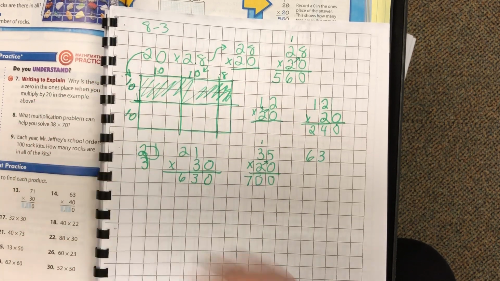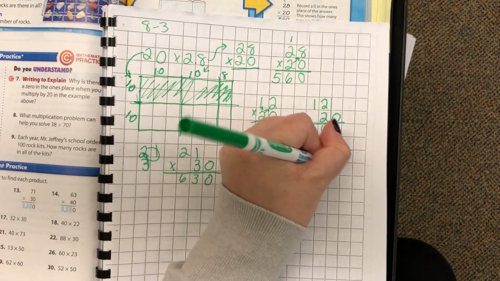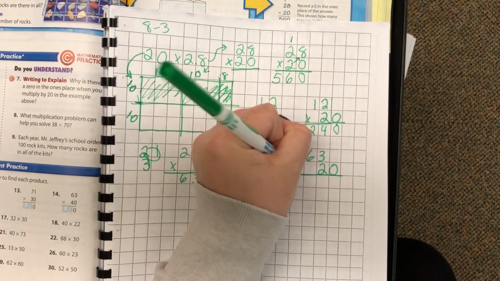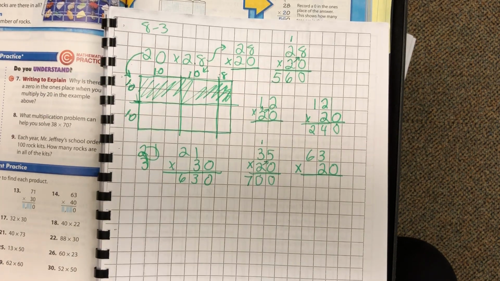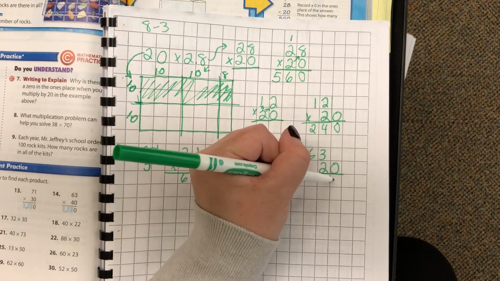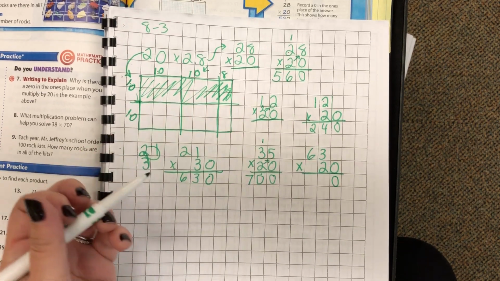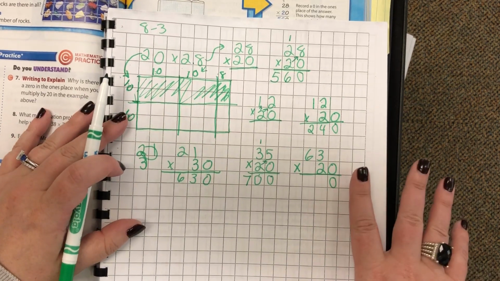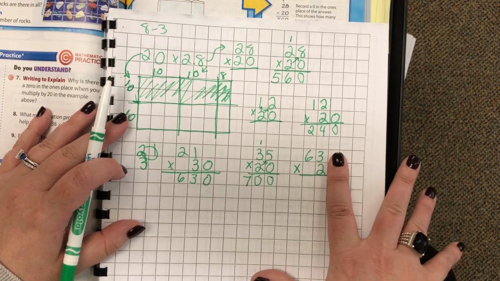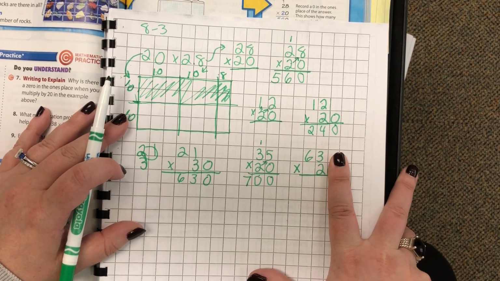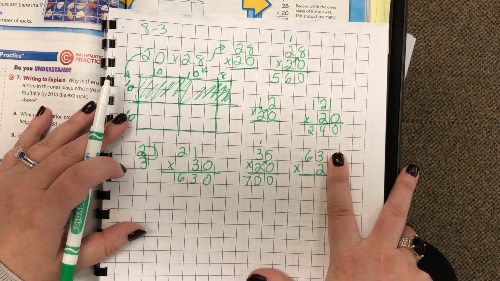Now I'm going to write it the other way to help you if it gets a little confusing. Write it like this. Okay? Drop down that 0. And now we've just got some standard multiplication here. If I cover this up, it looks like I never even had it, and I'm just doing 63 times 2. Oh, that makes sense. Okay?